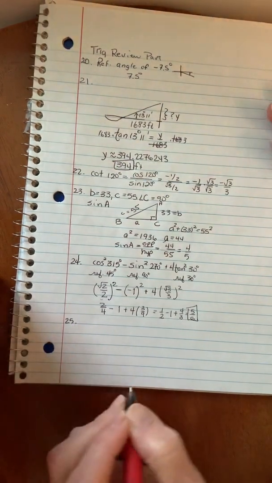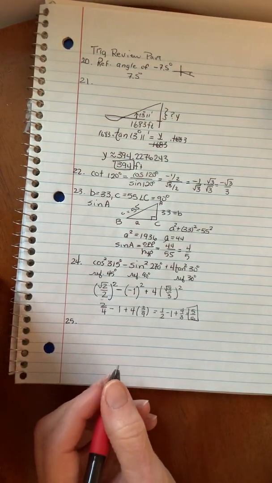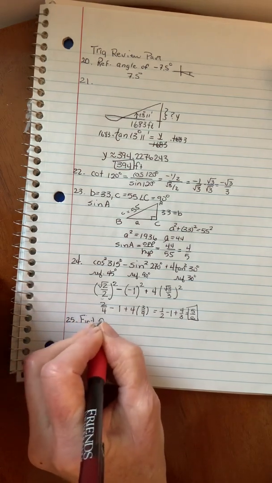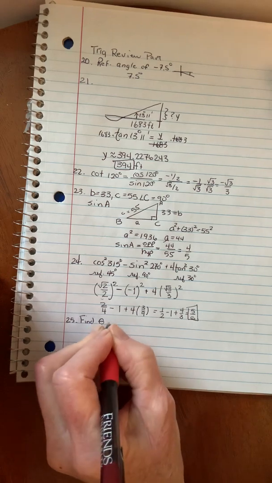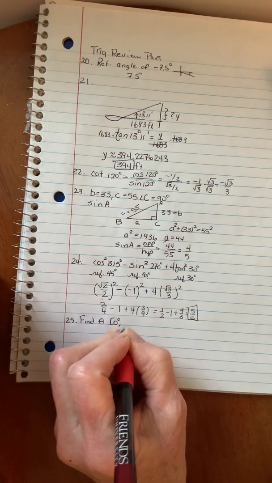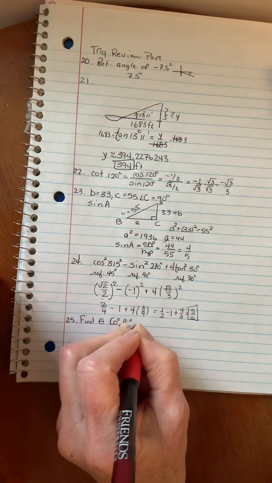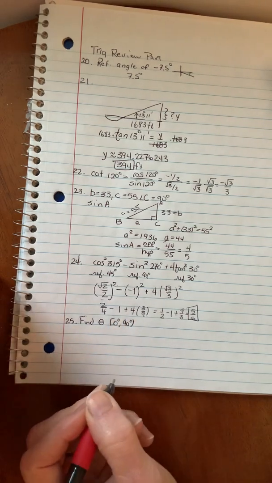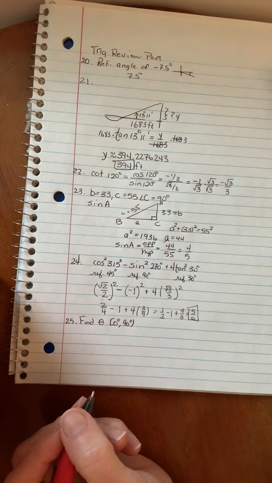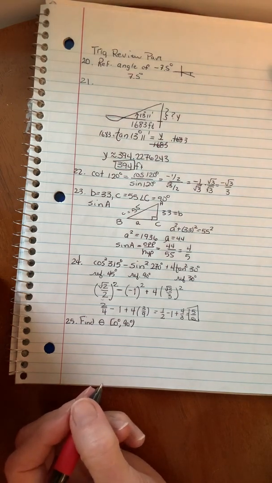This one I'm going to list as 25. It says find the value theta, so find theta. And they give you a range for theta, or value. 0 to 90 degrees is where theta is located. Okay, that satisfies the statement. Leave the answer in decimal degrees, rounded to 7 decimal places.